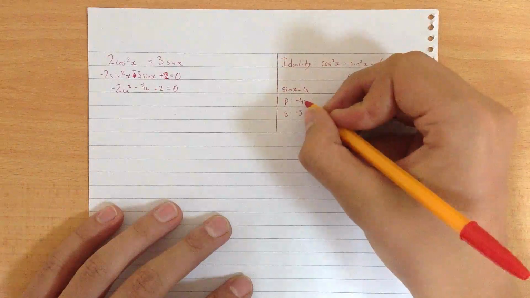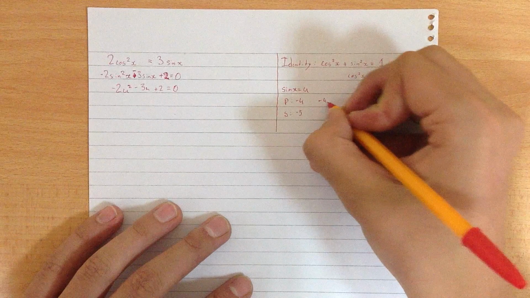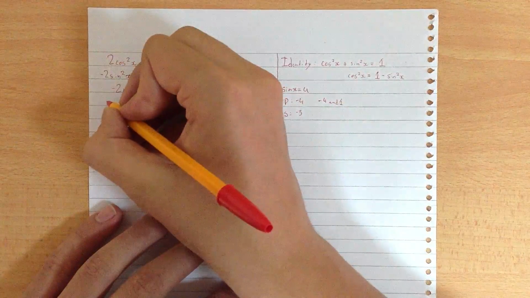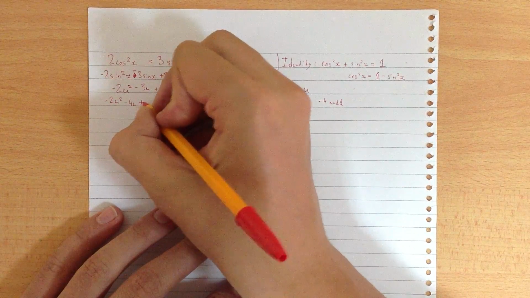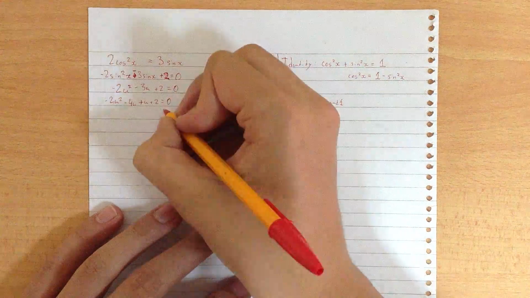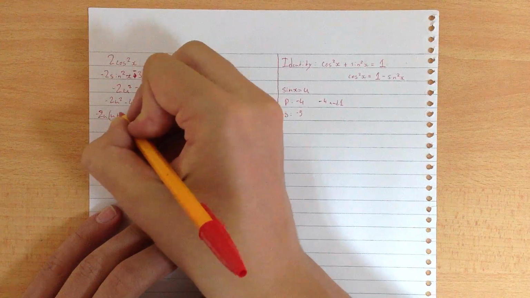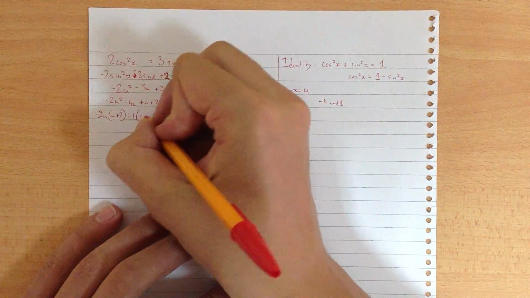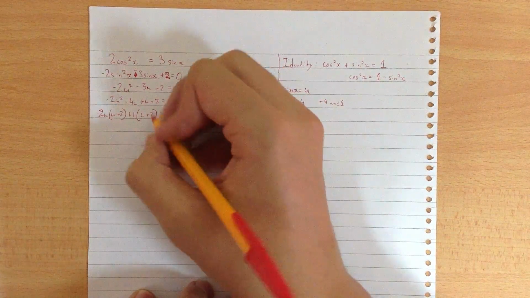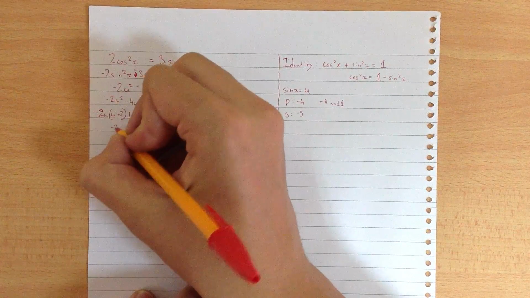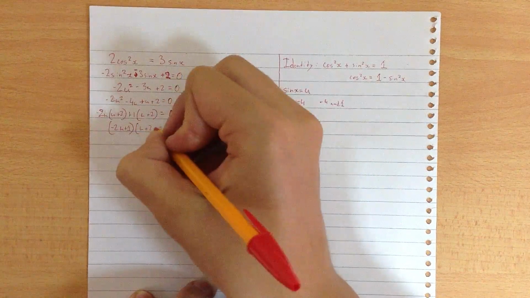I then have to find the two numbers that will create these by multiplication and addition. This will be negative 4 and 1. I then make it negative 2u squared minus 4u plus u plus 2, all equal to 0. We then go on and factor it into negative 2u times u plus 2, plus 1 times u plus 2, all equal to 0. I then continue and complete the factorization, making it negative 2u plus 1 times u plus 2.